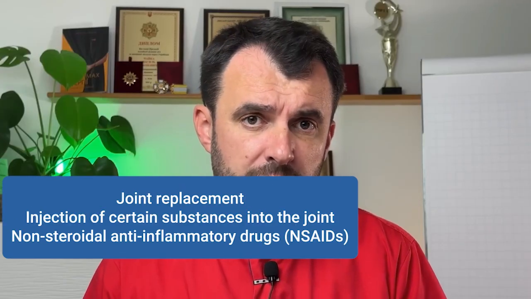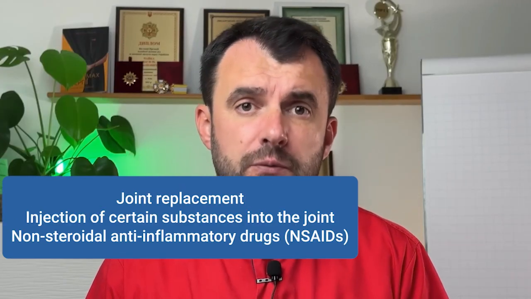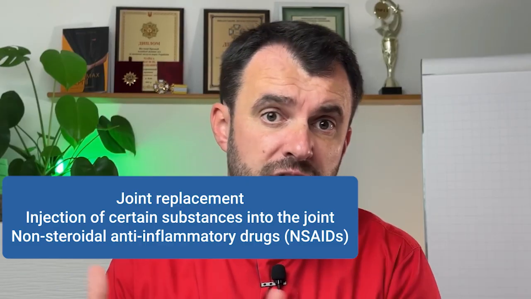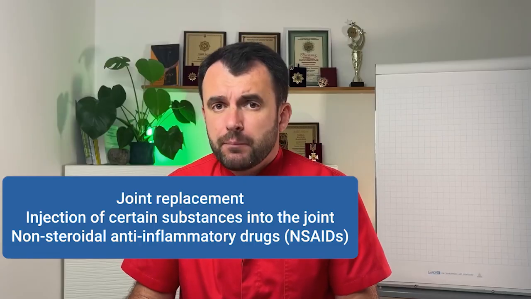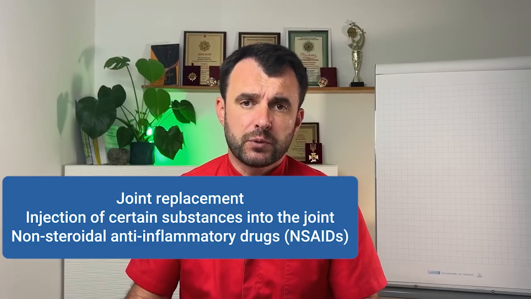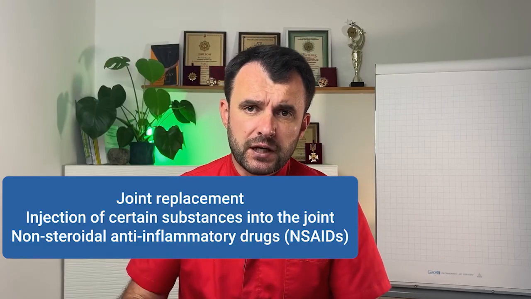And now, the treatment for all of this. So what is the treatment? The treatment is the same. It's non-steroidal anti-inflammatory drugs that simply relieve the symptoms. After a certain period of time, we use injections of certain substances into the joints, mainly hyaluronic acid and its derivatives, and then joint replacement. That's the life cycle of our joints.